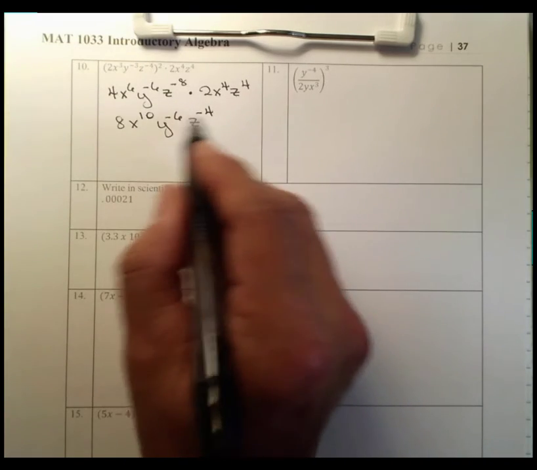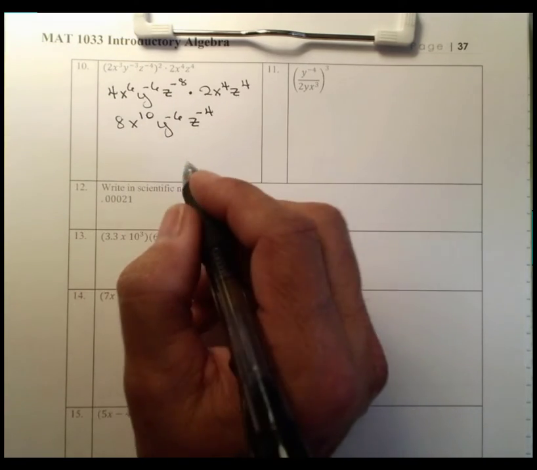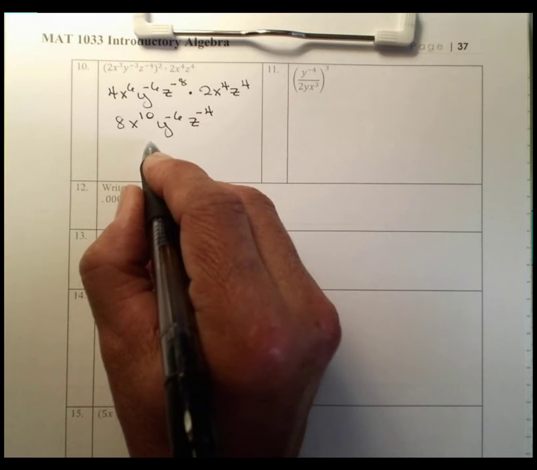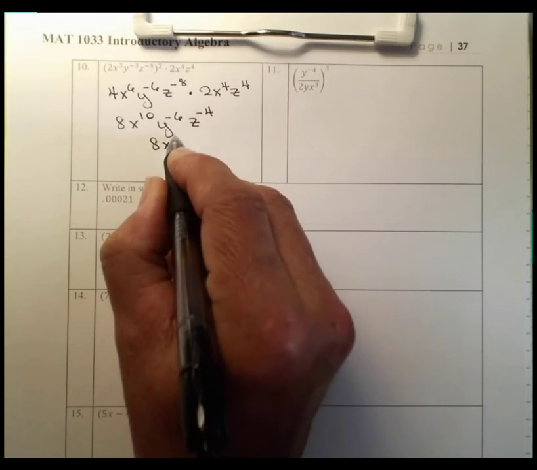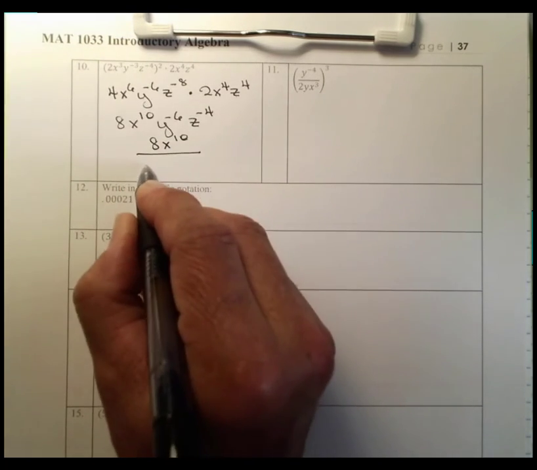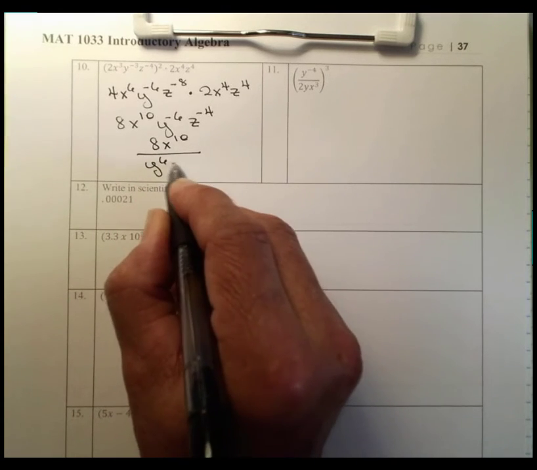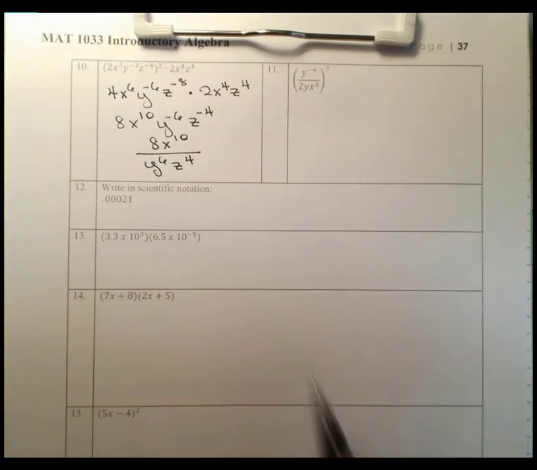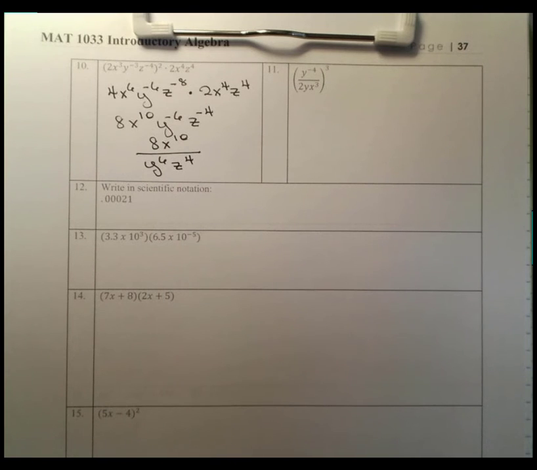Now, 2 of these need to go down to get resolved to stop being negative exponents, so I'm going to leave 8x to the 10th in the numerator, and I'm going to move y to the 6th, z to the 4th down. The negatives down, they become positive when they go down.